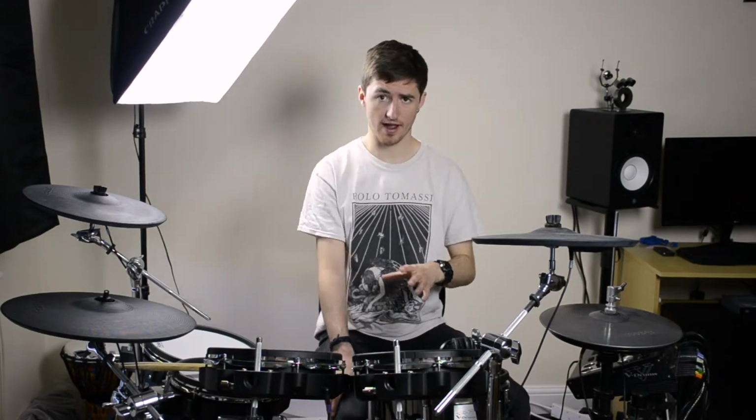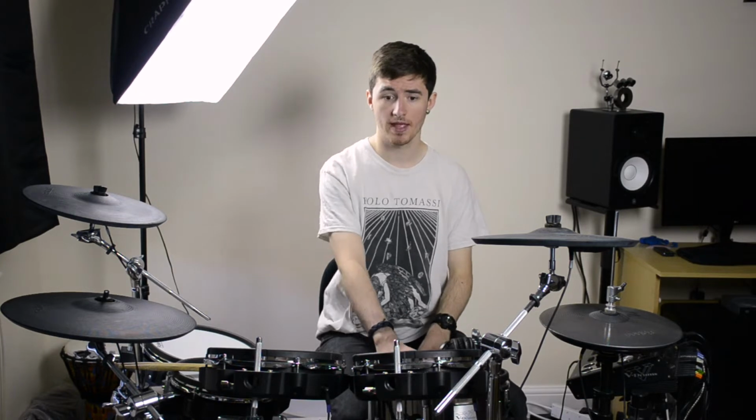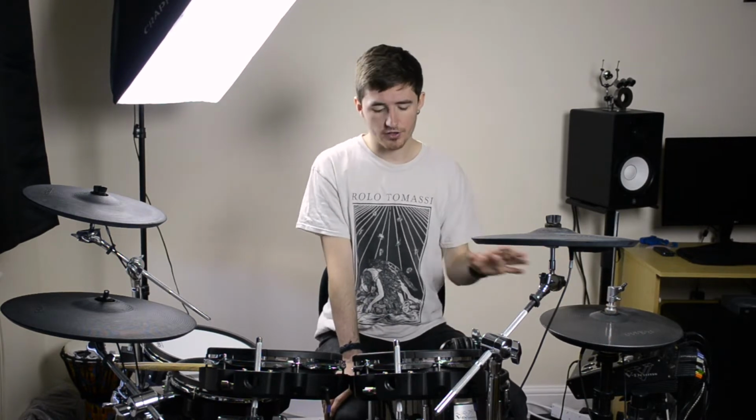If that one was too fast or too complicated for you, simplify it. Keep everything on the snare drum and get rid of that left foot. Just keep it nice and simple, nice and slow, and then you can build it up to that after.